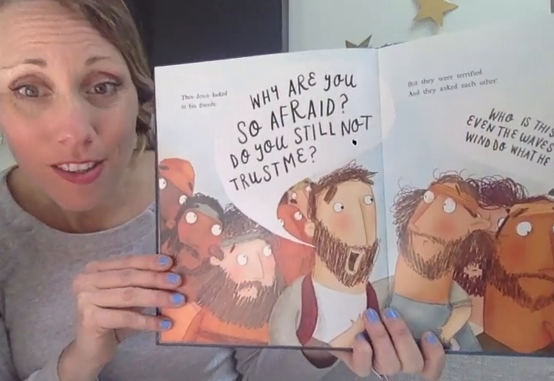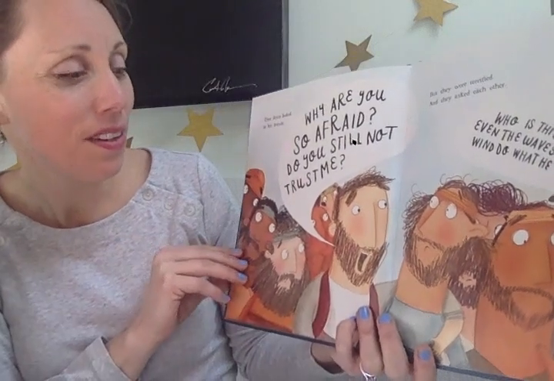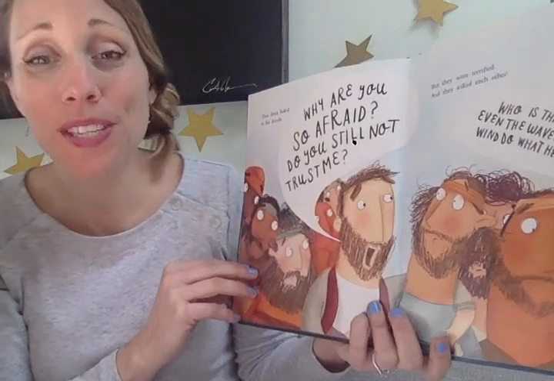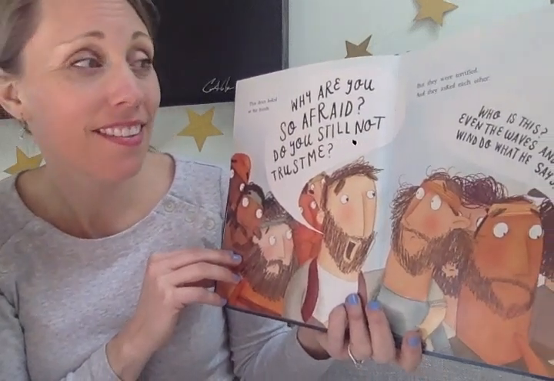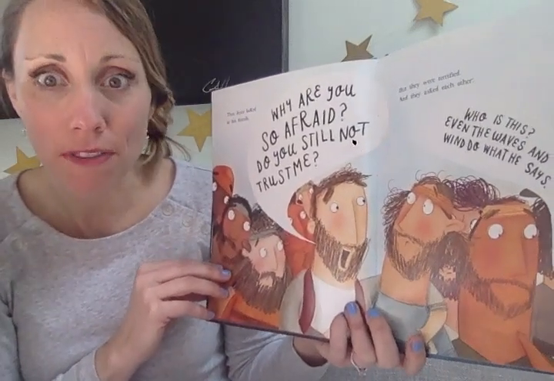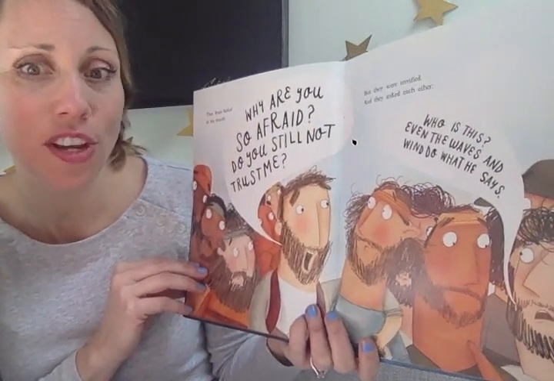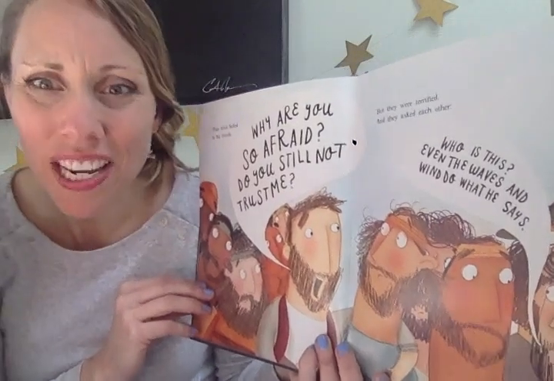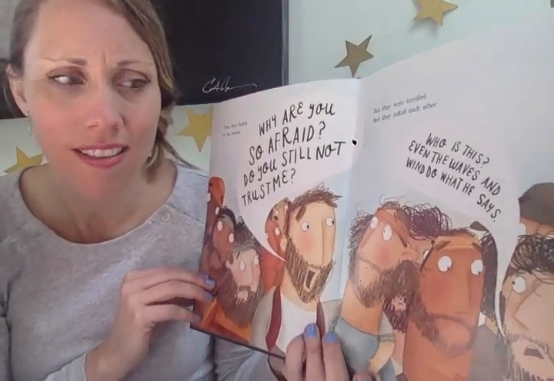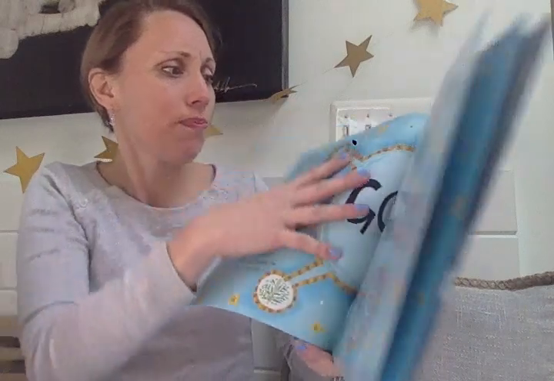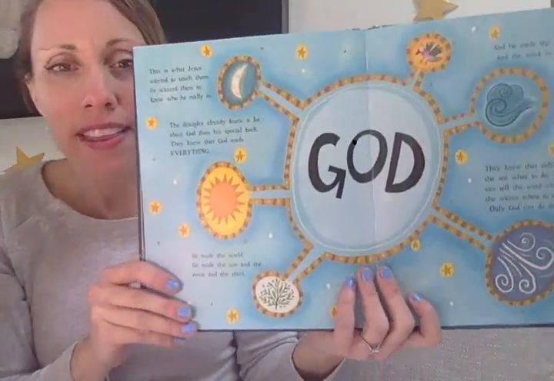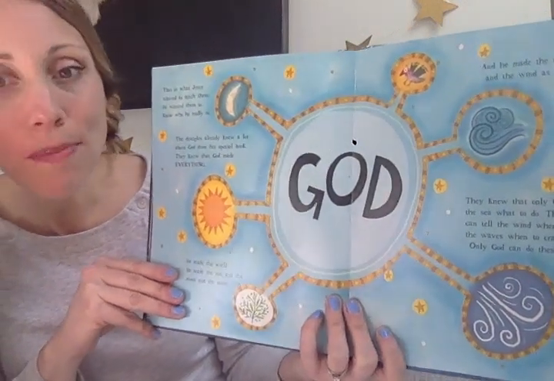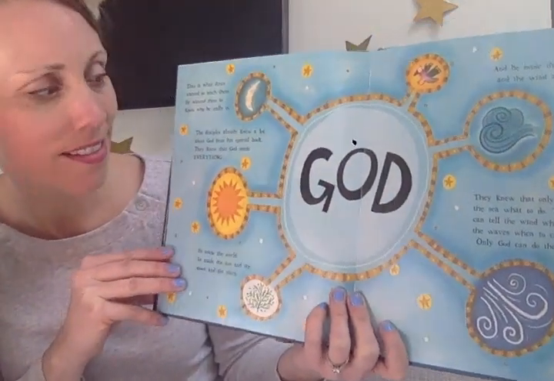Then Jesus looked at his friends. "Why were you so afraid? Do you still not trust me?" But they were terrified, and they asked each other, "Who is this? Even the wind and the waves do what he says." This is what Jesus wanted to teach them. He wanted them to know who he really is.